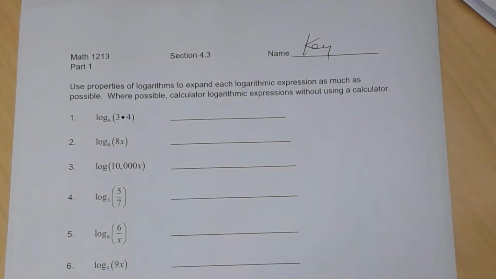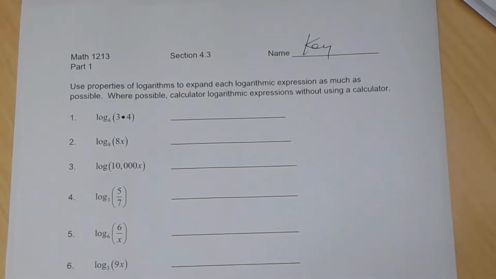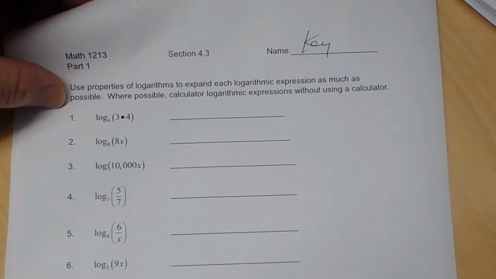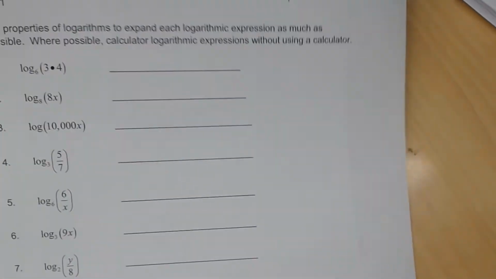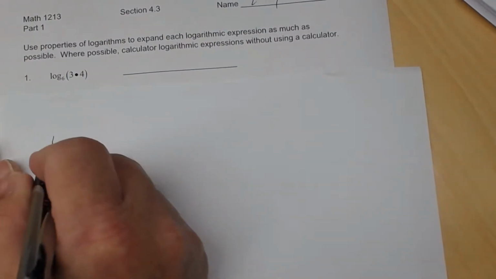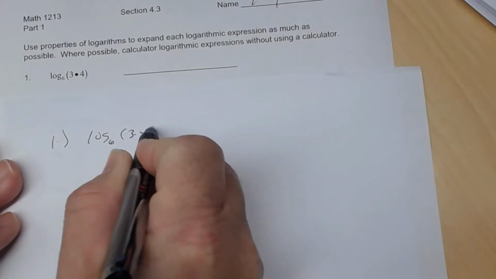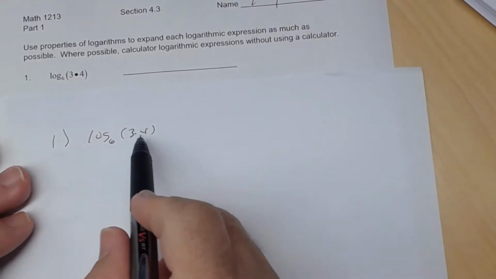Okay, so this is a key to worksheet 3.3 part 1, and this is where you're using the properties of logarithms: the multiplication property, the quotient property, and then the power rule, the power property. So in number 1, you have the log base 6 of 3 times 4. And so I'm going to use the product property.